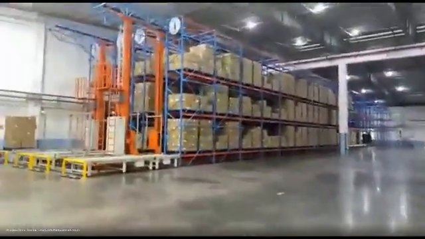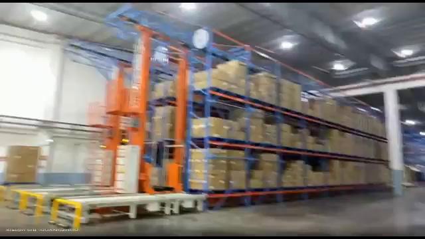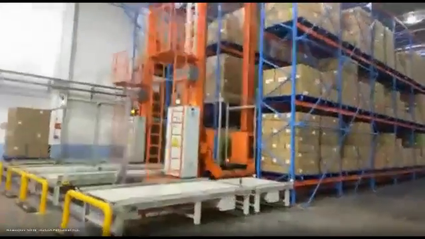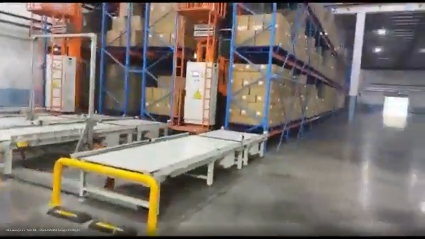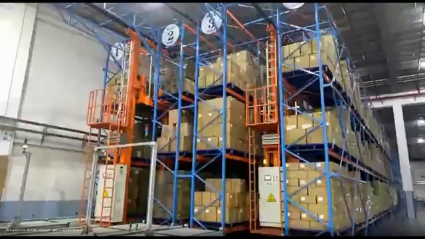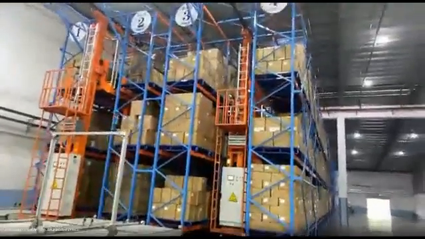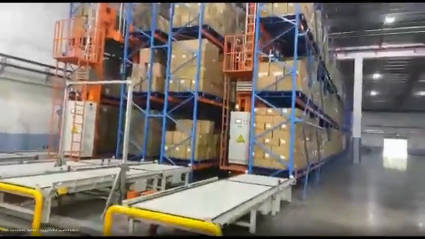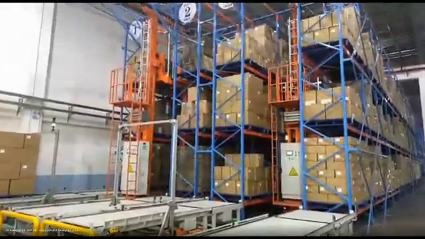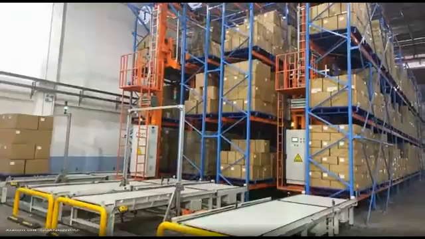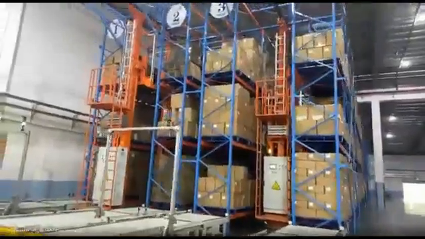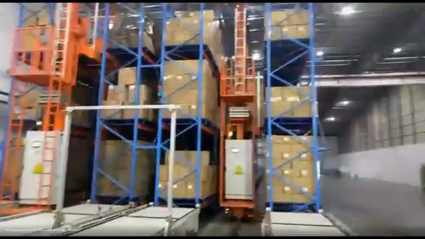Okay. So here is the finished good warehouse. And you can see this is the automatic picker. They could pick whatever you want from the shelf by the machine. So it reduces a lot of the manual operation for this process. Okay, so the machine is picking the shelf.